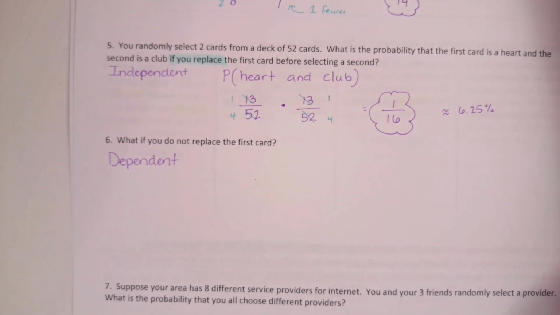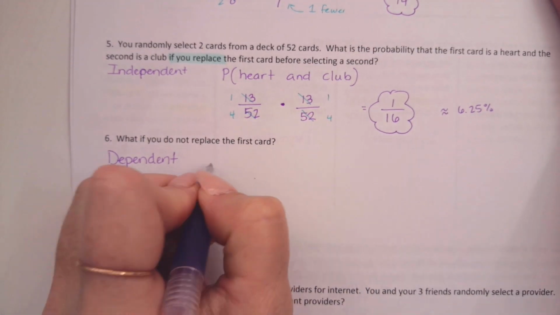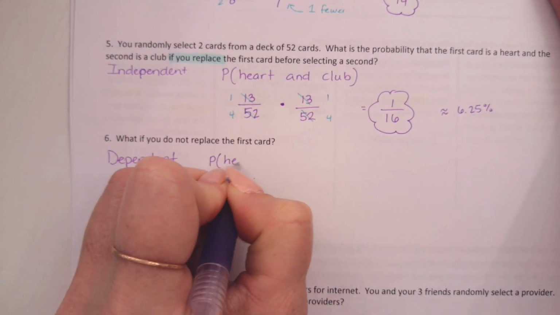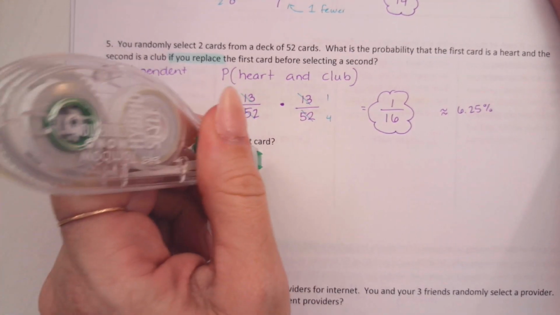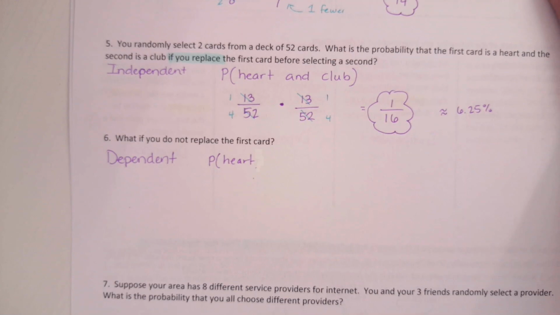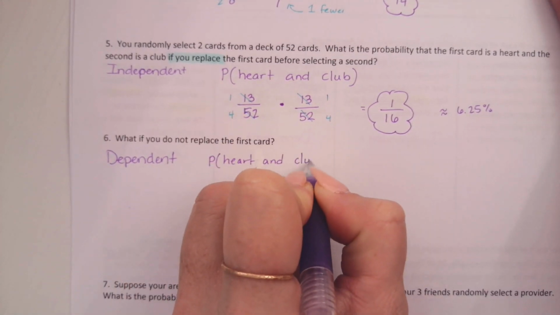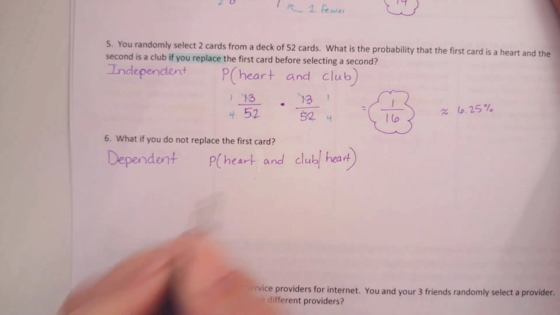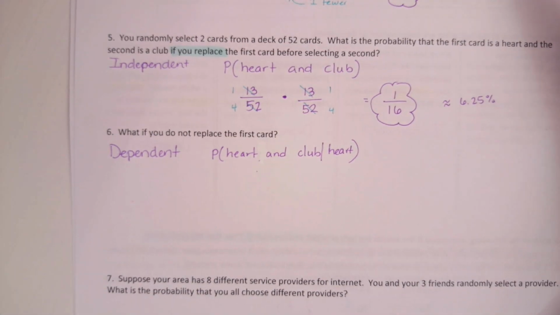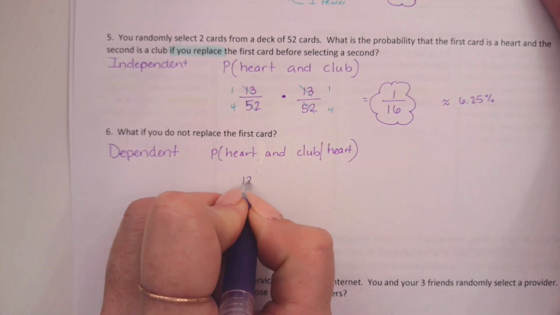So that means probability of heart and probability of club, given that we already selected a heart on the first one. Alright, starting with hearts. We know that probability. What was that again? 13 out of 52.